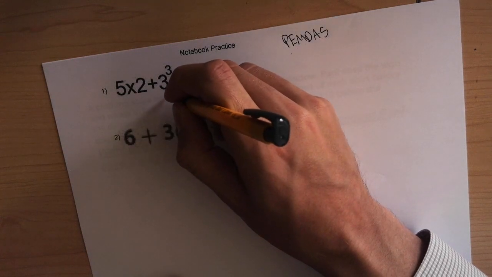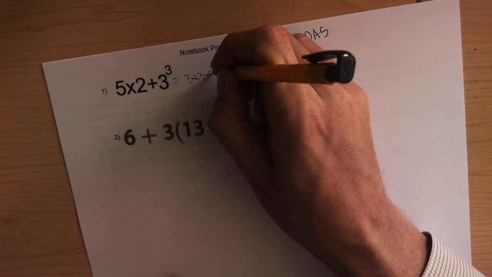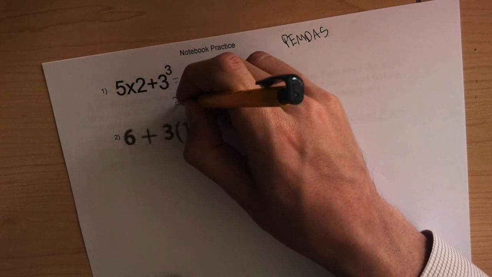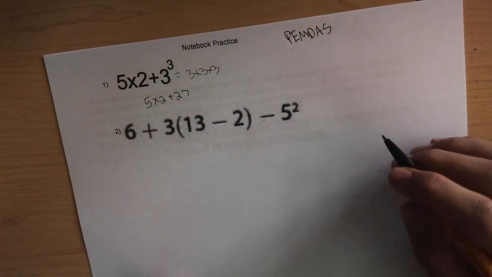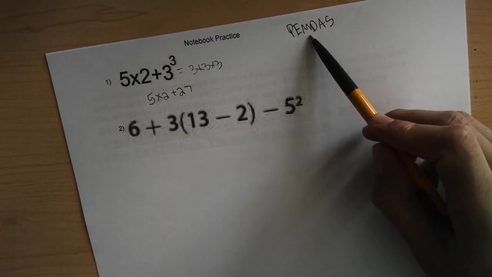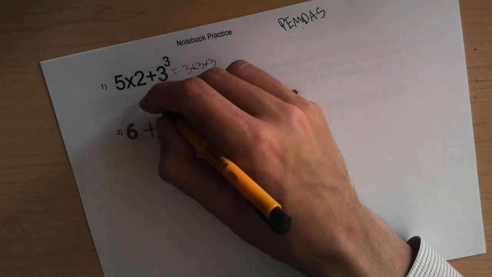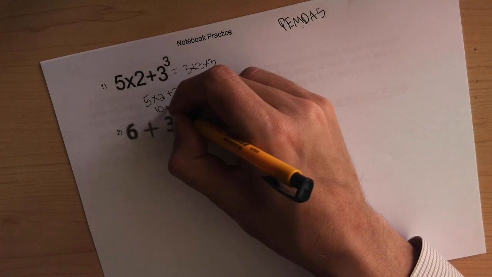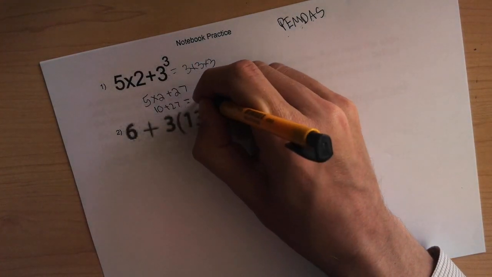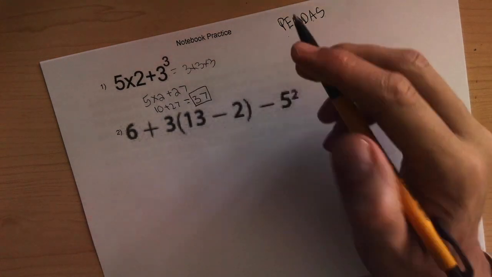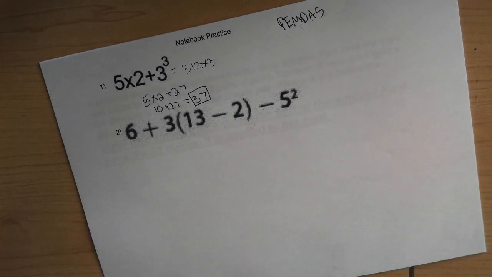9 to the 3rd is the same thing as 3 times 3 times 3, which is the same thing as 27. Now, using my order of operations, the next thing I want to do is multiply. 5 times 2 is 10. And finally, I'll do addition to get 37. So simplifying, 5 times 2 plus 3 squared equals 37.